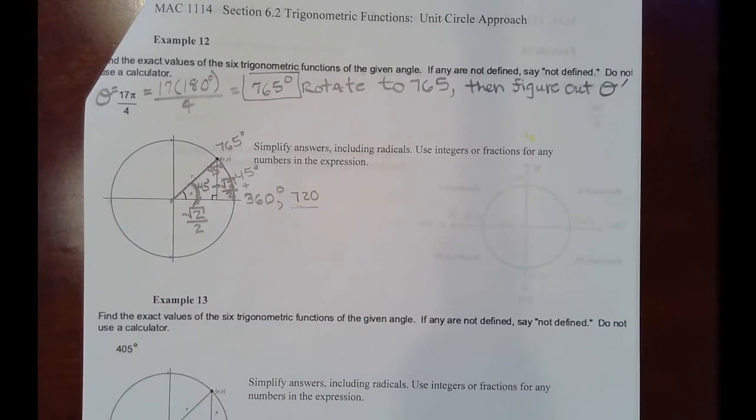Okay, so for this one that we had started where we rotated to 765, we were figuring out what the reference angle is.